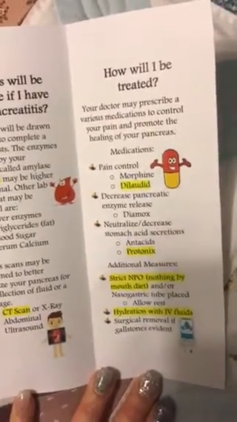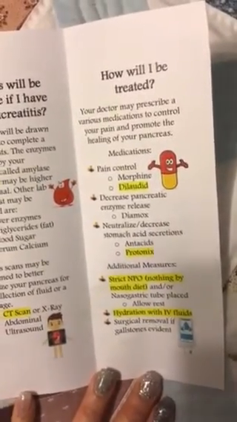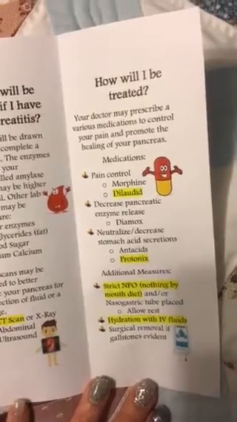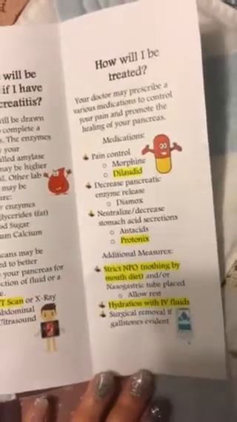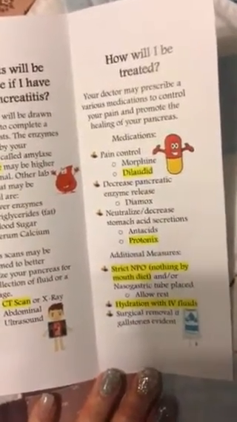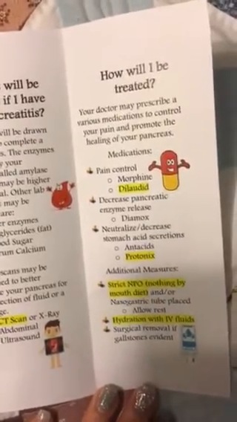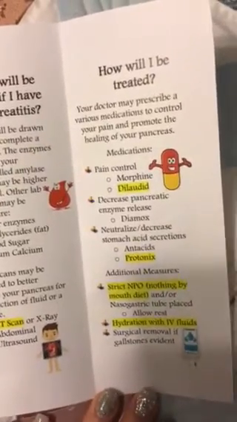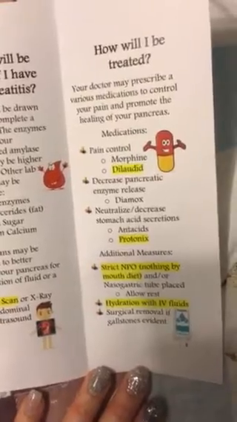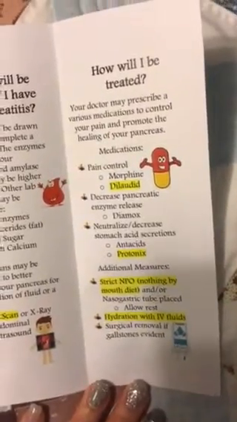And then additional measures: strict NPO, nothing by mouth diet. Again, letting the stomach rest so that we can decrease the secretions that are being produced. Nasogastric tube placed if needed, and again, to allow rest. Hydration with fluids, and surgical removal if gallstones are evident.